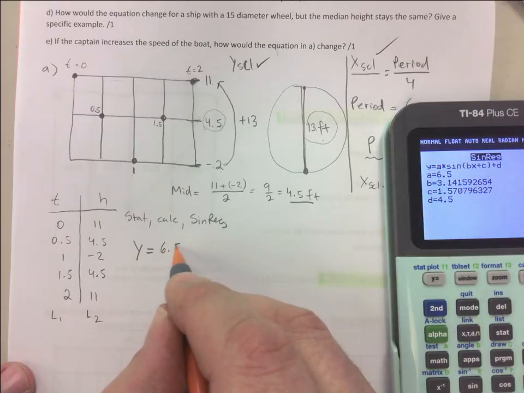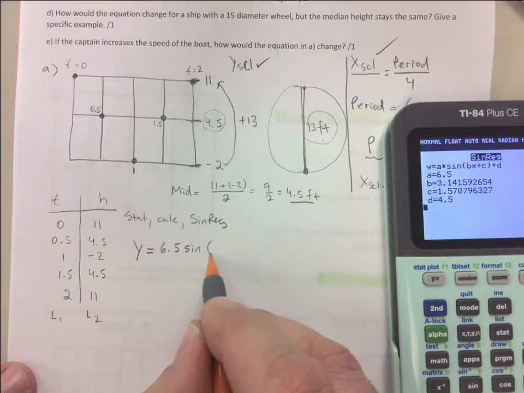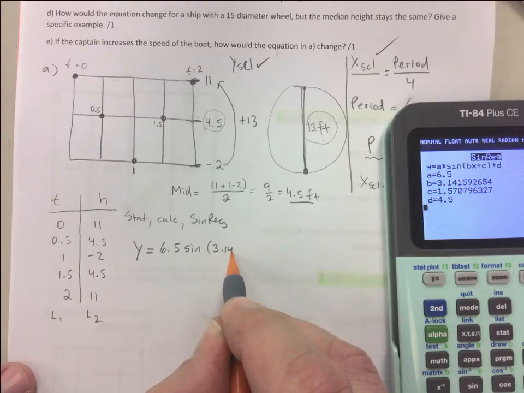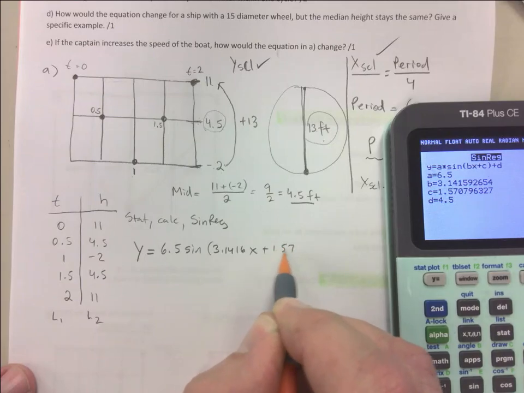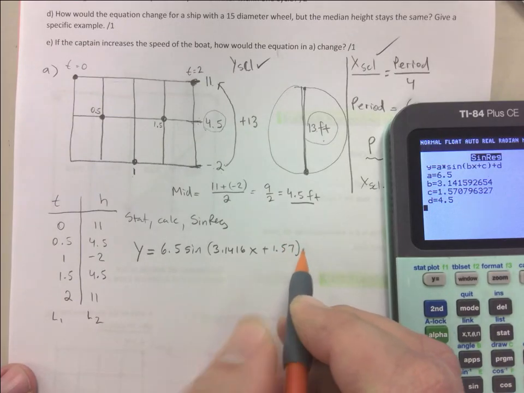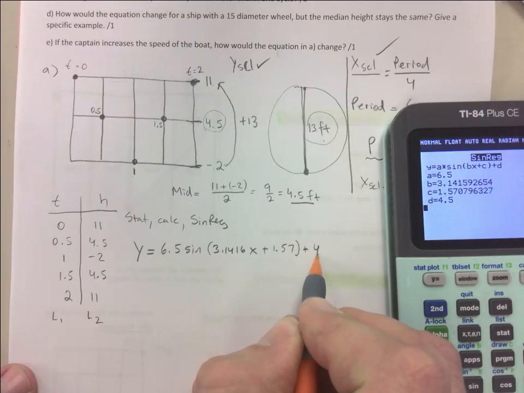So that's 6.5 sine of 3.1416x plus 1.57 plus 4.5.